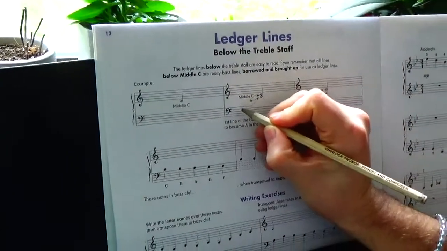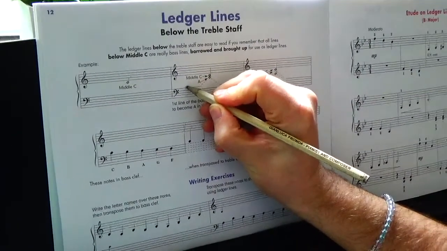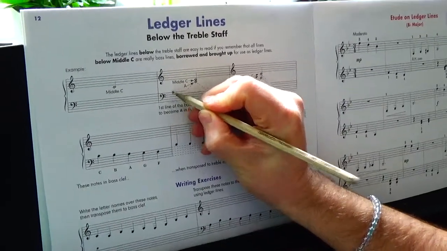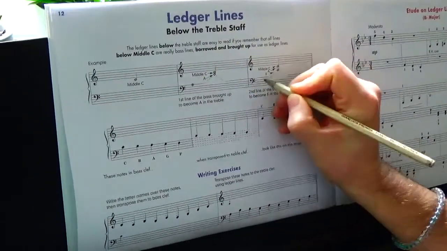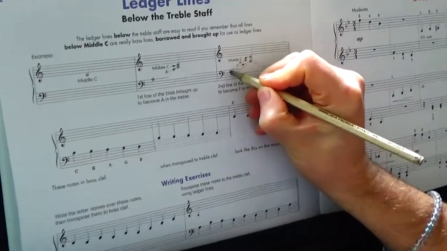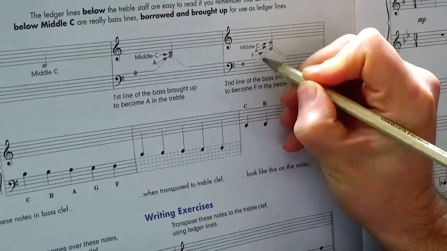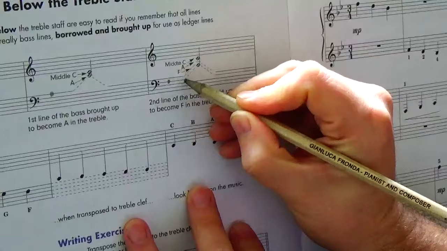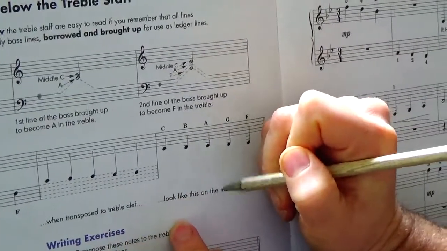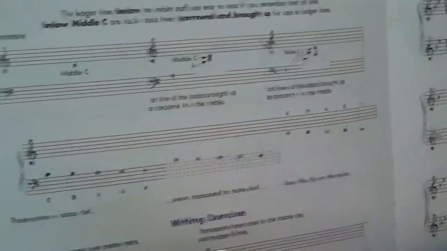Now, just to help you even more, the A in treble clef would be here, and now it is going there. The F would be here, yeah? And now it is going here. Okay, look, F line going here. It's going on with the explanation.